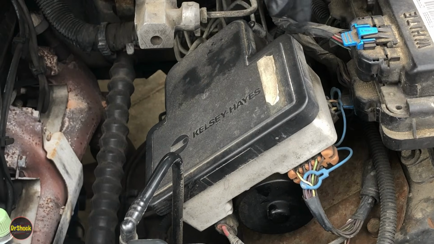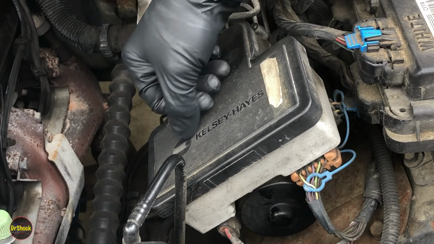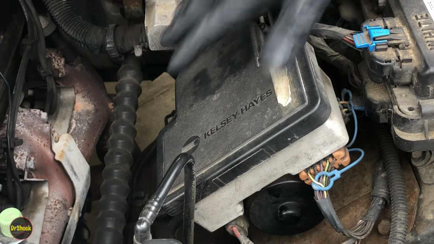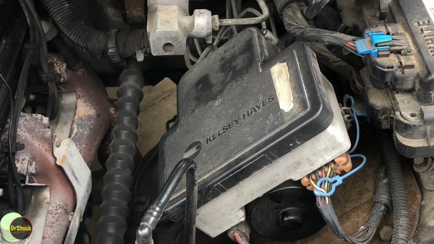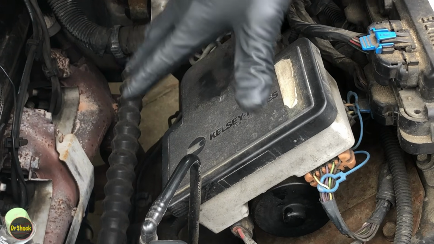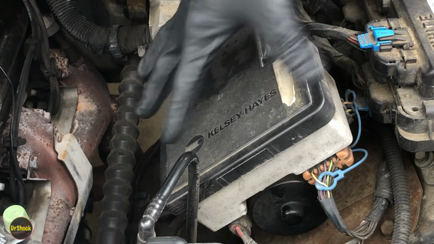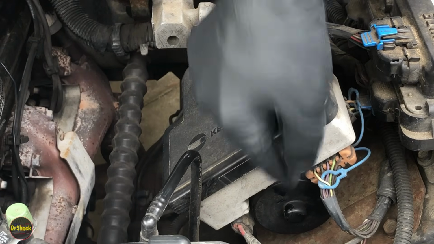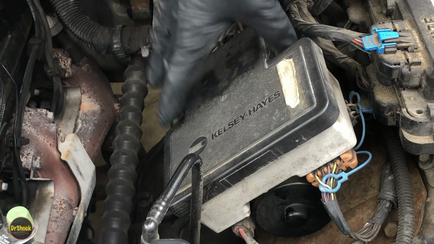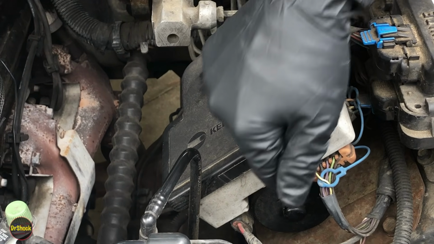It's got several pieces. This piece on top that says Kelsey-Hayes, Kelsey-Hayes is the OEM supplier to General Motors. This whole thing is a Kelsey-Hayes EBC310. This top piece is called the electronic brake control module. This is the computer. It is bolted on with 4 Torx screws, and they're torque to yield, by the way, even back on these old 90s vehicles.